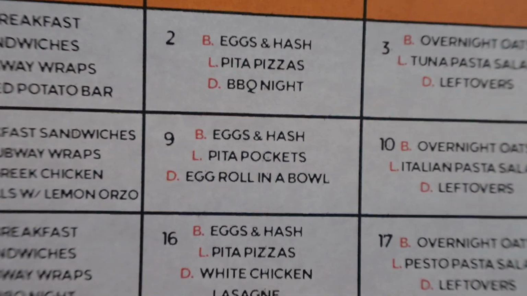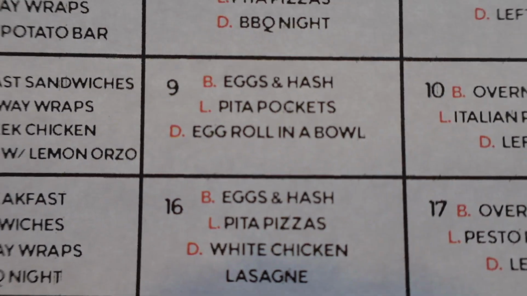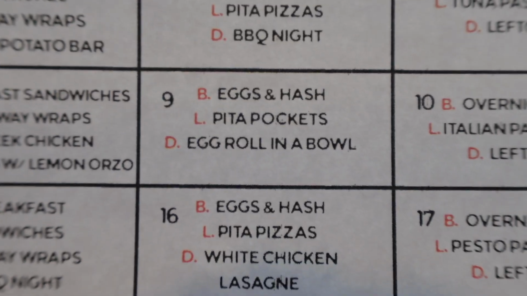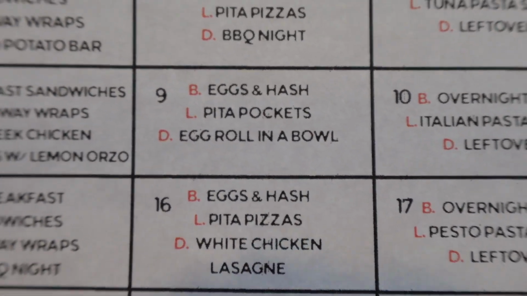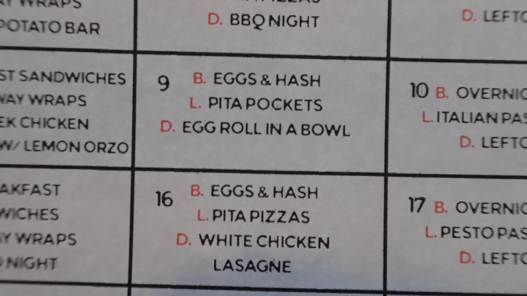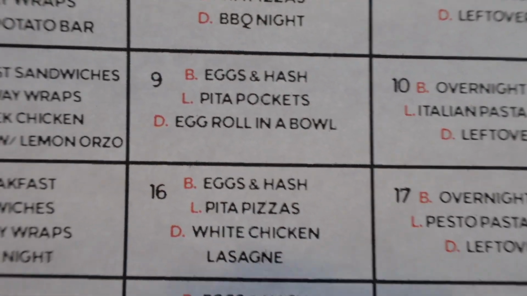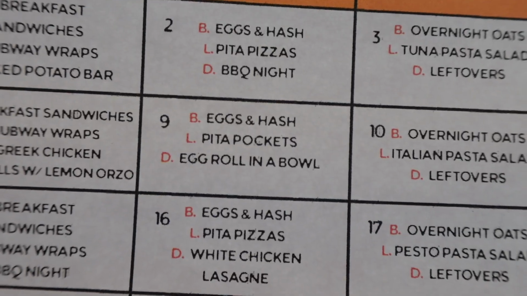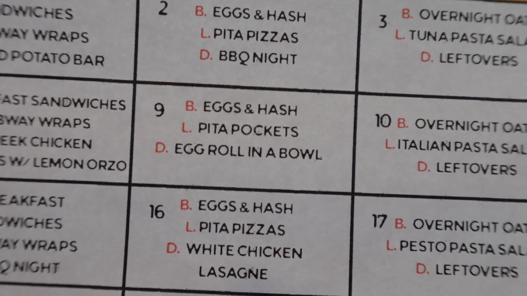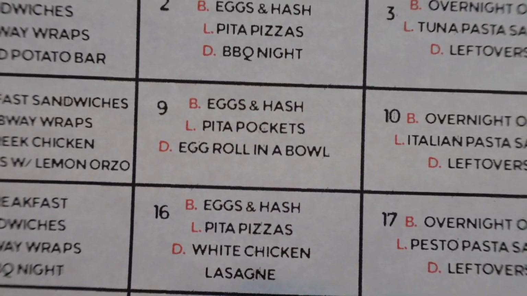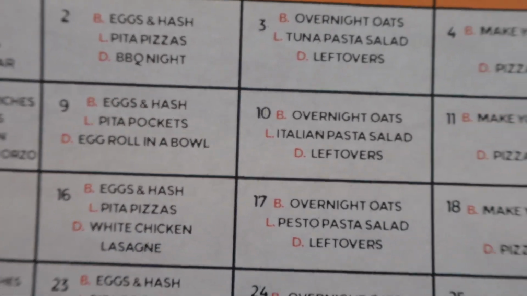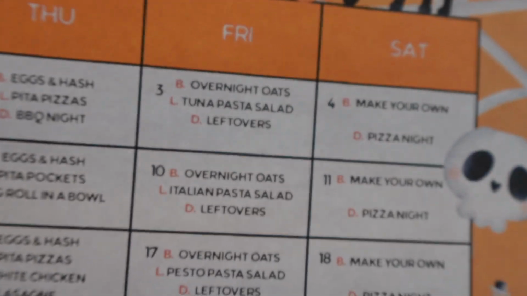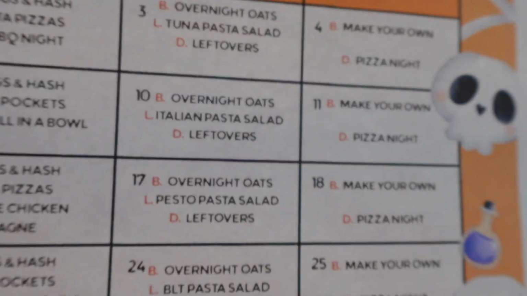Thursday night here, we're going to be doing egg roll in a bowl. Egg roll in a bowl. I have seen so many people on social media making this, and I have not made it, so I'm going to give it a try and see how it goes. So yep, I feel like I'll use pork mince for this. I don't know if that's what other people do or not, but I'm probably going to use pork mince. Okay, and then back to Friday and Saturday, leftovers and pizza night.